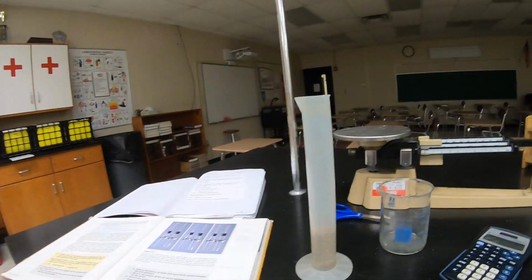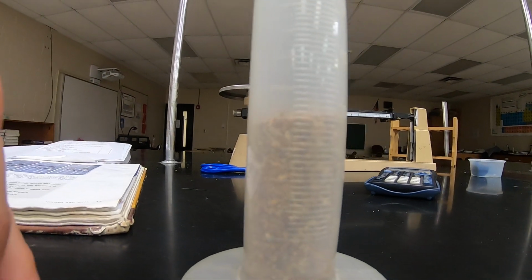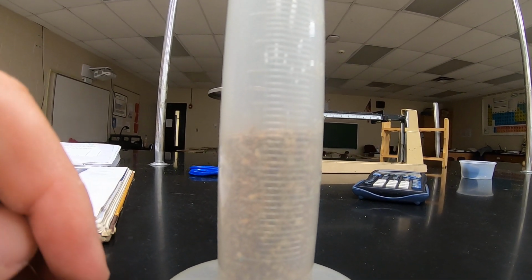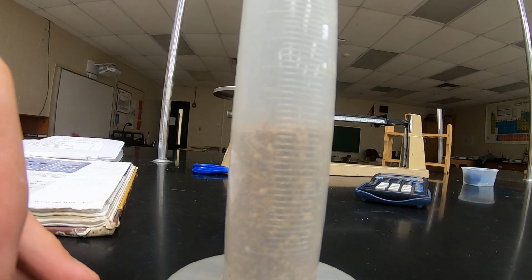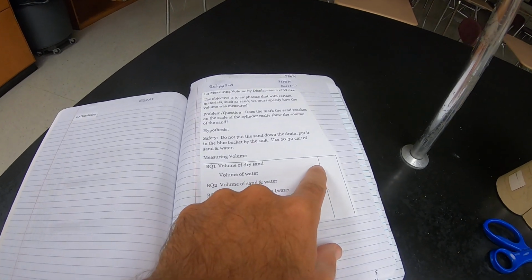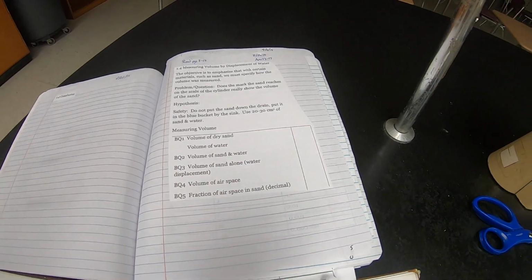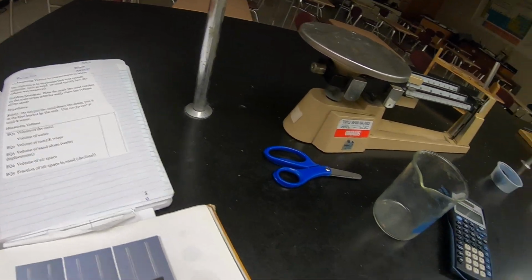For this lab, we're going to deal with some of the limitations of volume, and we're going to do that with sand. I've already got the sand poured into a graduated cylinder. It might be kind of hard to see, but I've got about 30 cubic centimeters of sand in this graduated cylinder. That's what's going to go in this first row, volume of dry sand. It's 30 cubic centimeters.